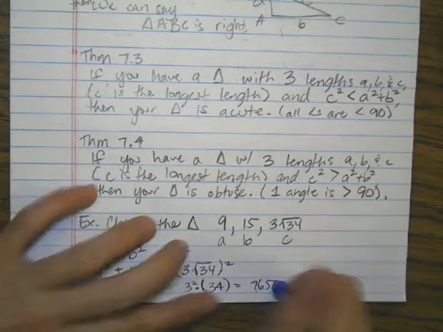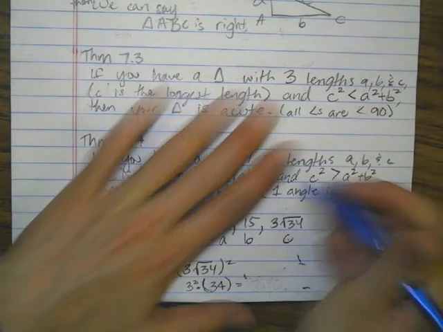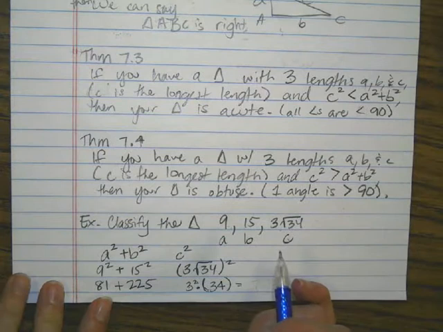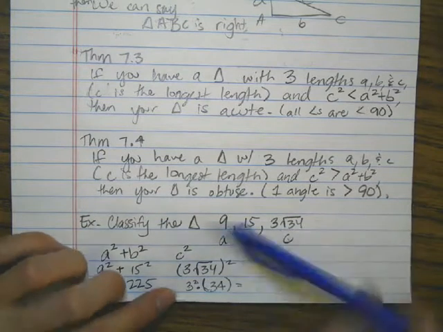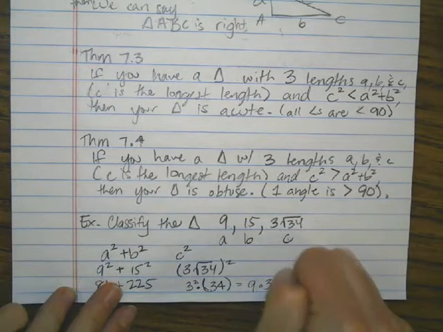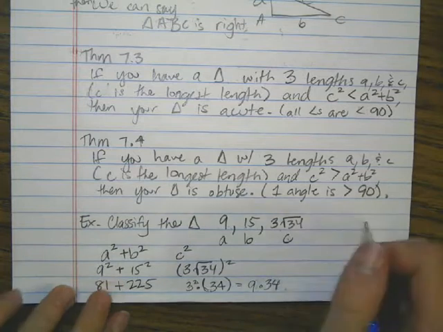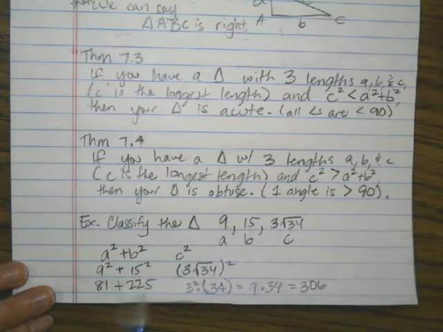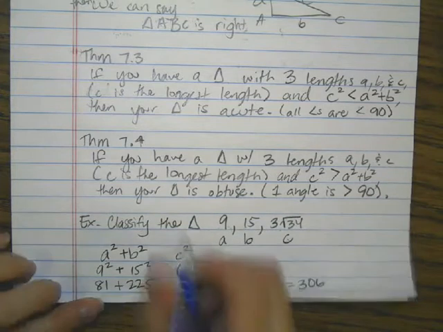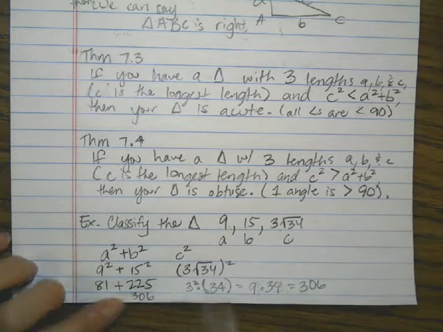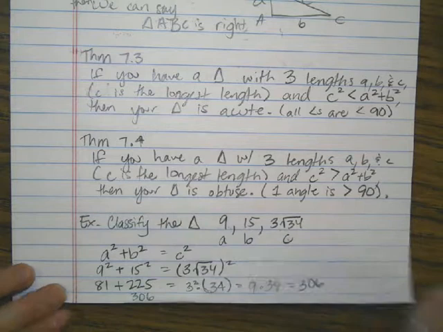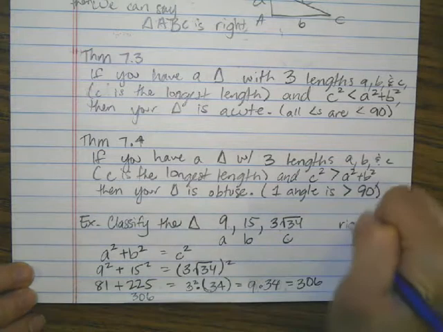Sorry, guys, that shouldn't be right. So it's just 9 times 34, which is 306. So we want to see 81 plus 225. That also equals 306. So what do we know? These are all equal. So what kind of triangle is this? Right triangle.